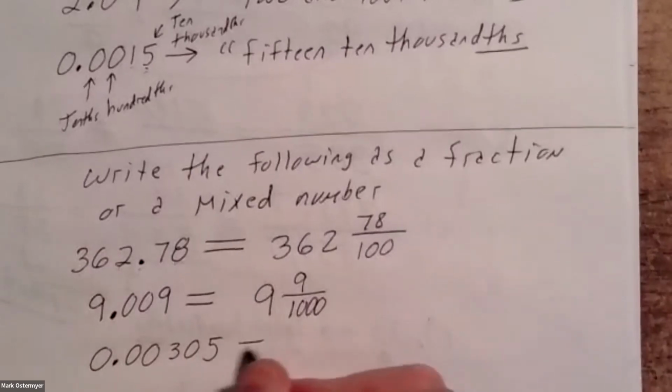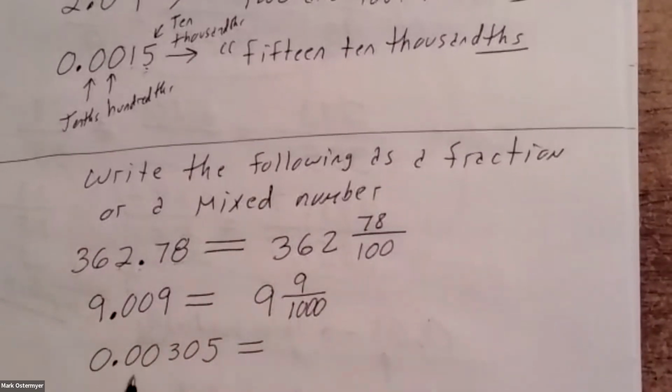305. How would we write this as a fraction? The way you write it as a fraction depends on how you read it. So how should we properly read this decimal? We would say 305 what? What place is the 5 in? Tenths, hundredths, thousandths, 10,000ths, 100,000ths.